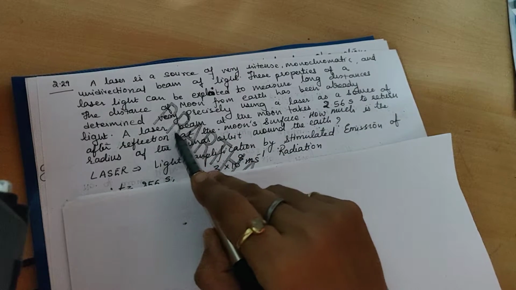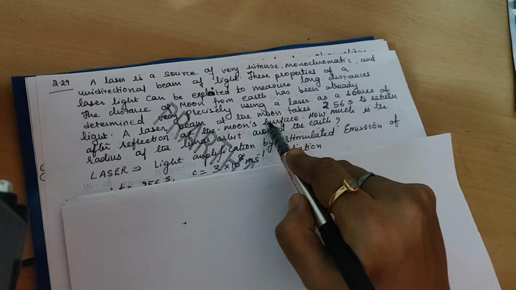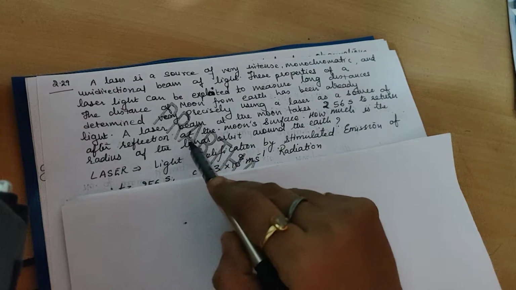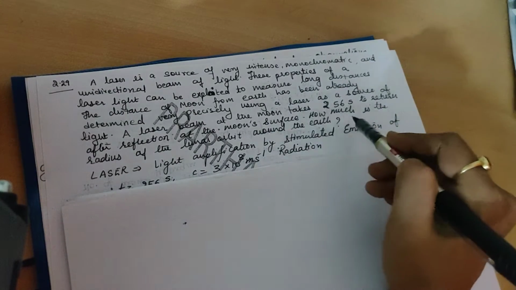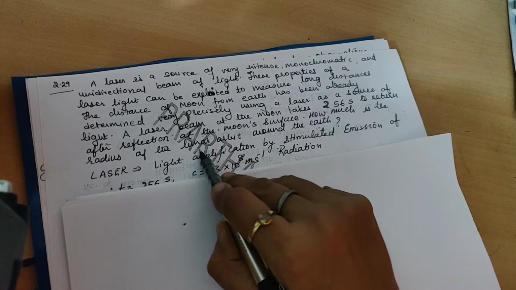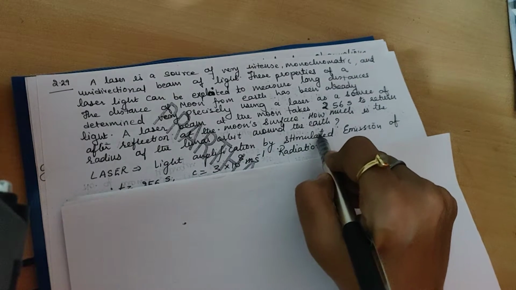of light. A laser beam at the moon takes 2.56 seconds to return after reflection at the moon surface. How much is the radius of the lunar orbit? Lunar means moon orbit around the earth.